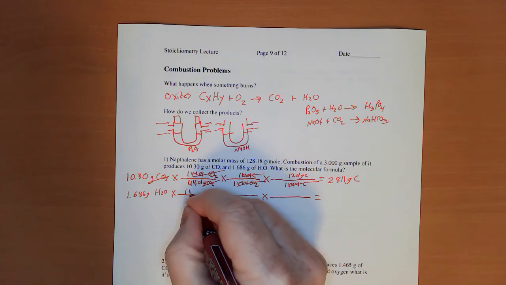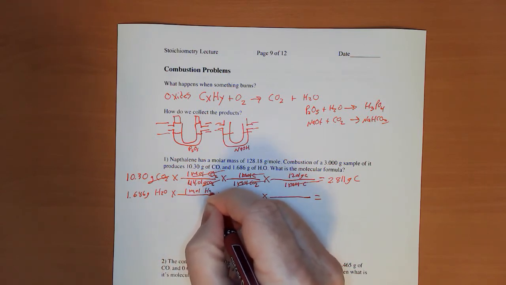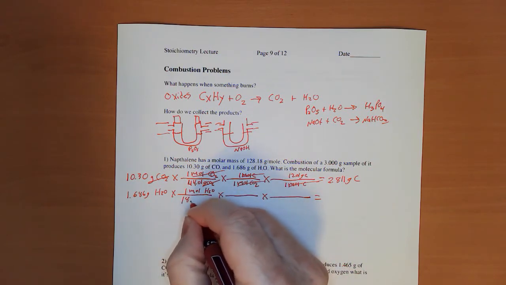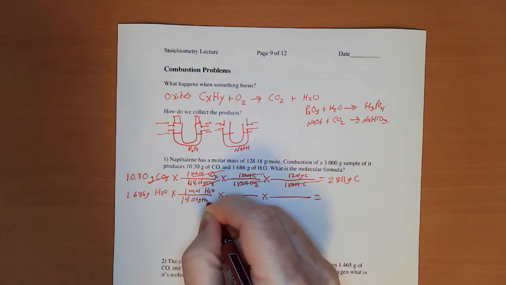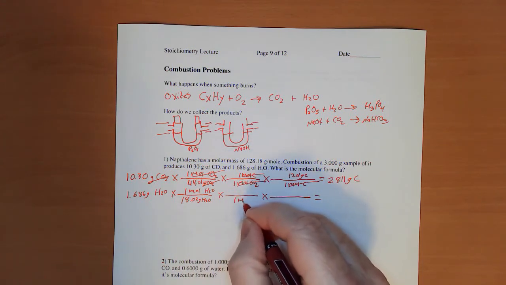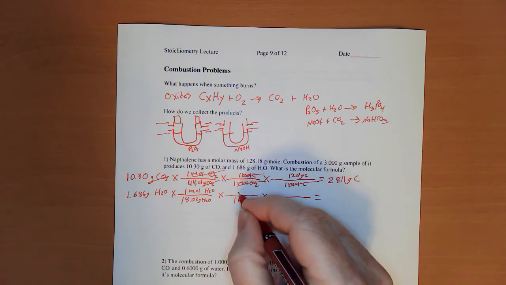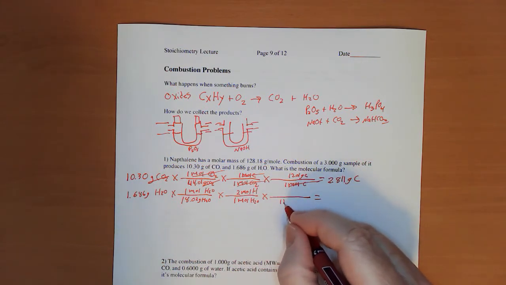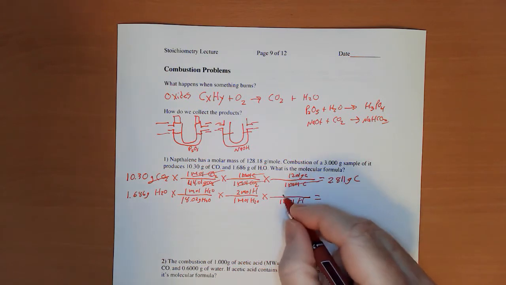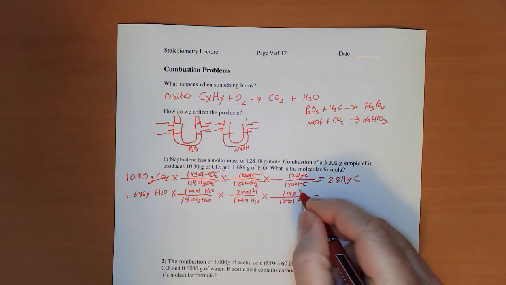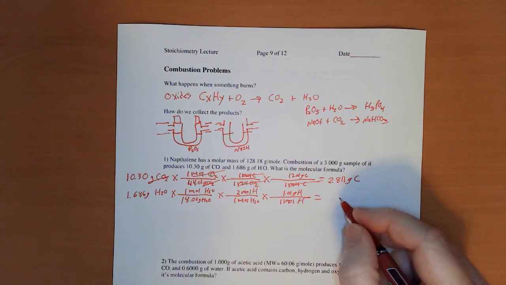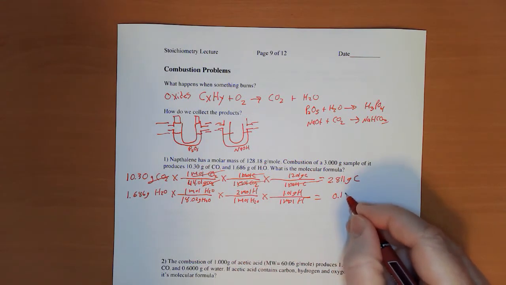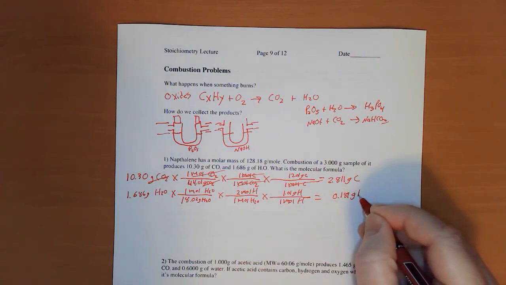Now, our next number is 1.686 grams of water times 1 mole of water is 18.02 grams of water. 1 mole of water has 2 moles of hydrogen, and 1 mole of hydrogen is 1.01 grams of hydrogen, and this equals 0.189 grams hydrogen.